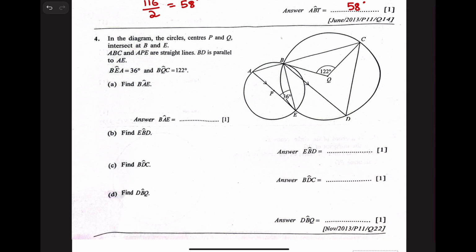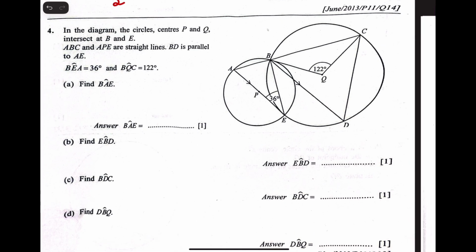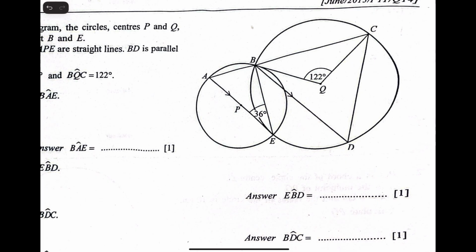Before diving right into the question, let's see what angles we can mark. Since APE is a straight line and it is passing through the center of the circle, we know that the angle made in the semicircle is going to be 90 degrees. So we will mark this as 90. Similarly, look at chord BC. Angle made at the center is 122. So angle made at the circumference would be half of what it is at the center. So 122 divided by 2 would give you 61 degrees here.